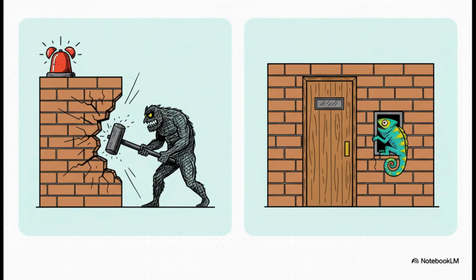On the left, that's the old way. Think brute force. Loud alarms, obvious break-in attempts on weird ports. All our security tools were designed for exactly this kind of noise. But now, look at the right side, the new reality. It's quiet, it's sneaky, it's like a chameleon. Attackers aren't kicking down the front door anymore. Nah, they're just slipping in through the mail slot, disguised as everyday traffic.